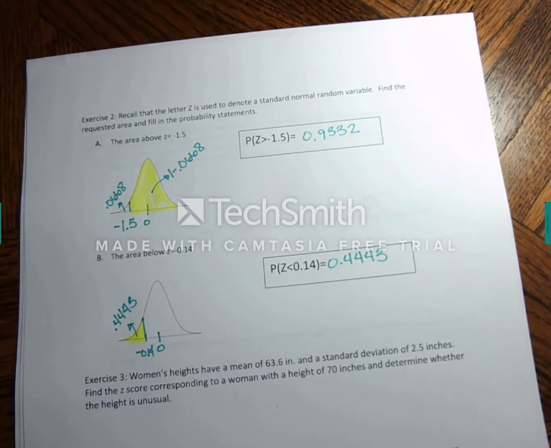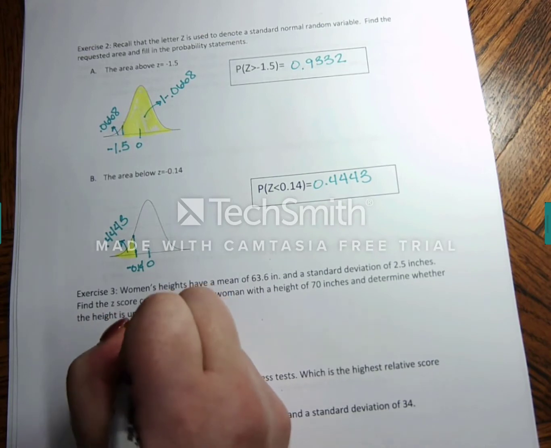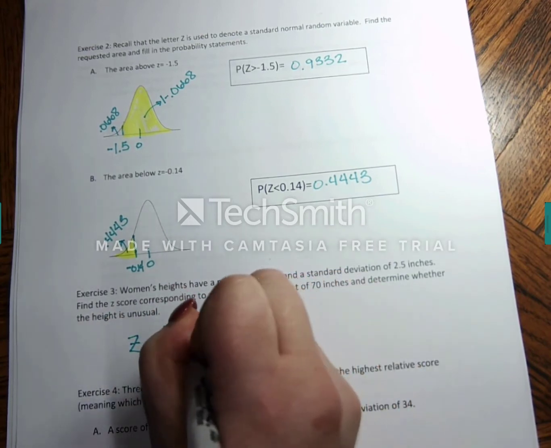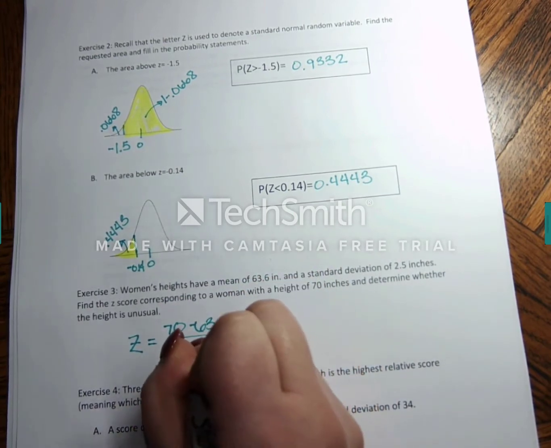For exercise 3, women's heights have a mean of 63.6 inches and a standard deviation of 2.5. Find the z-score corresponding to a woman with height 70 inches and determine whether height is unusual. So remember that the z-score is equal to the value we are interested in minus the mean, divided by the standard deviation.